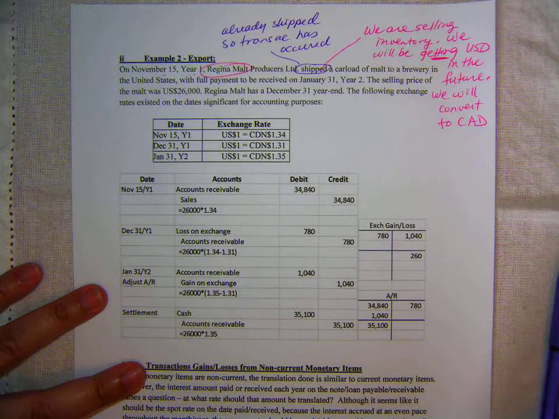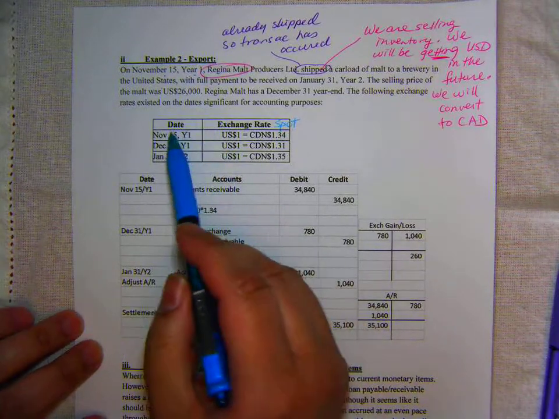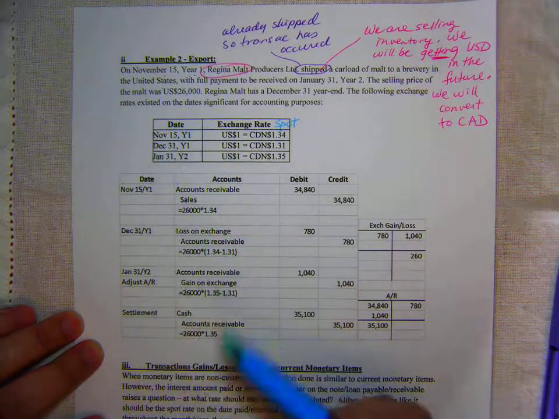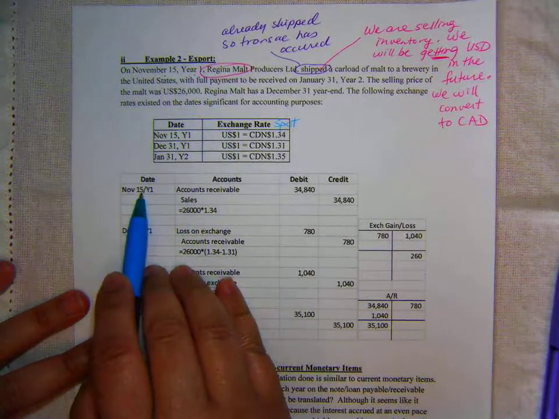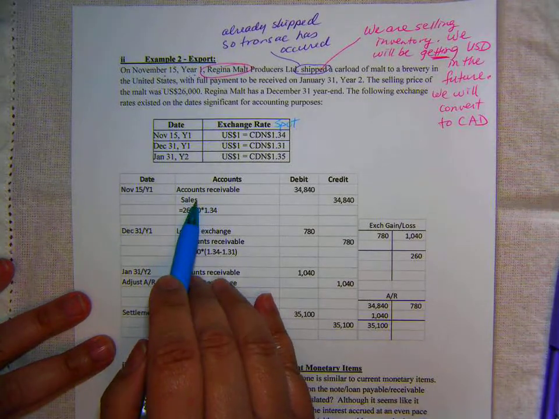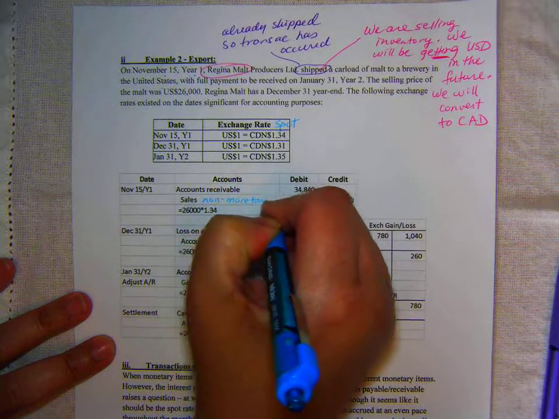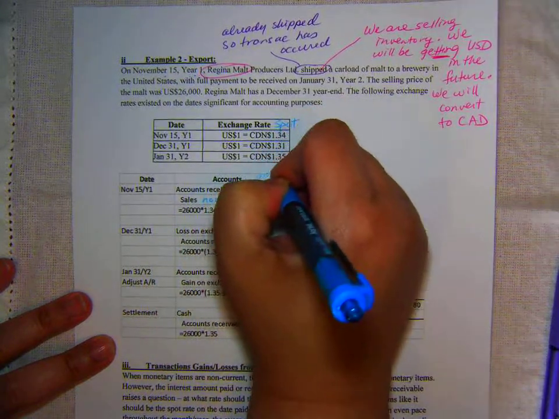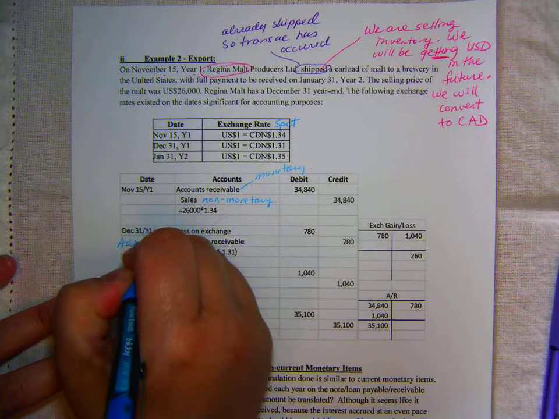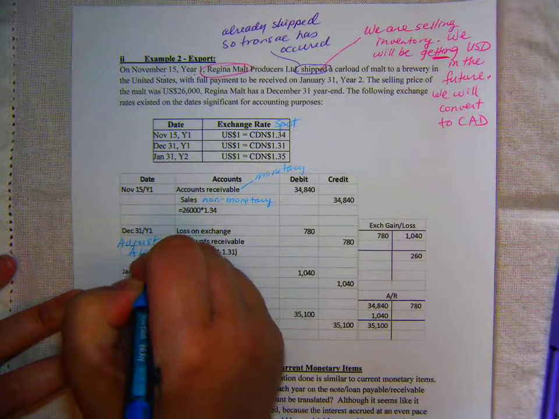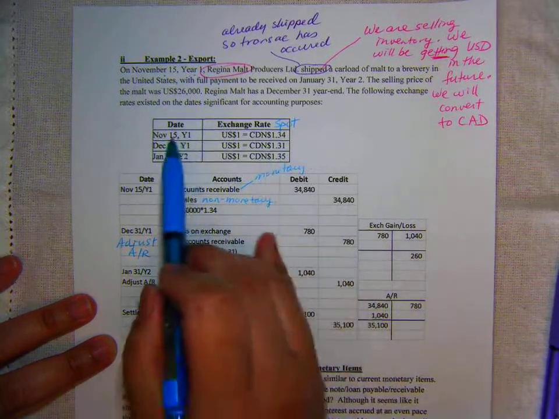So again, they've given you the spot rate for the 3 dates: the date of the transaction, year end, and then settlement. Those 3 dates are going to happen over and over. So the first date, the transaction, we've got a receivable and we've got sales. Sales is non-monetary, and accounts receivable is monetary. So we're going to have to adjust accounts receivable at year end. So we took the $26,000 and just multiplied it by the spot rate on November 15th.